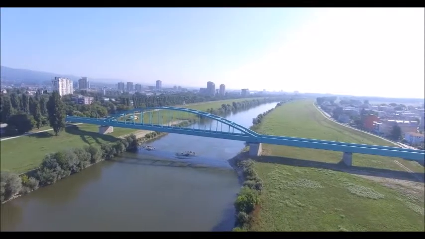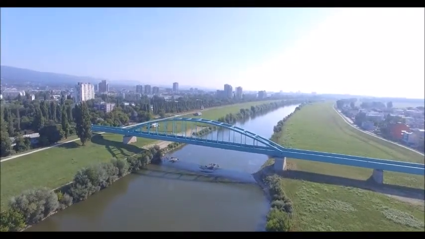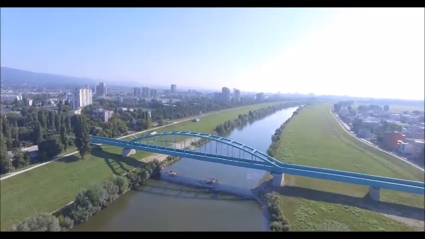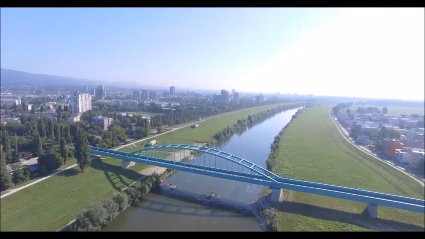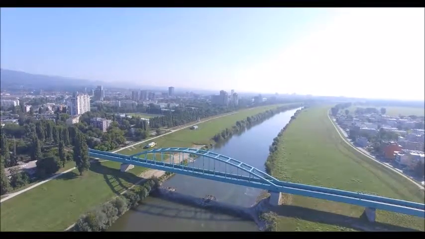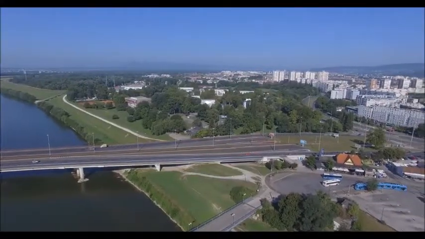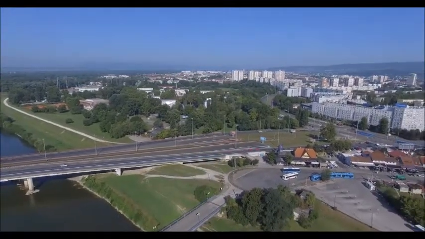Hello everyone, welcome to Zagreb, Croatia. This bridge is very special. It's called the Henriks Bridge. It connects the old part of the city Zagreb with the new part.